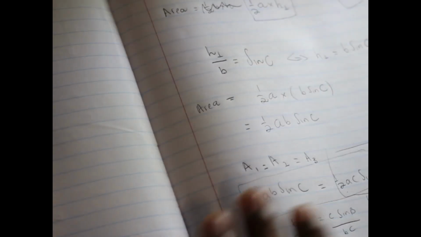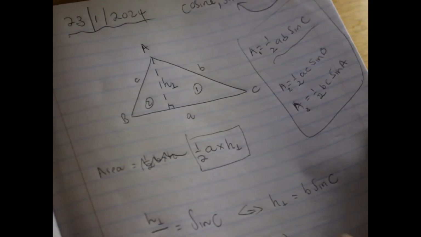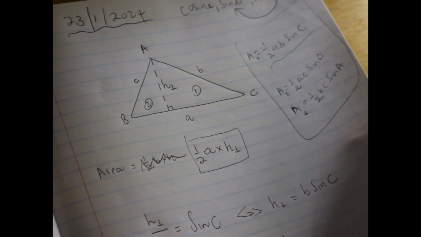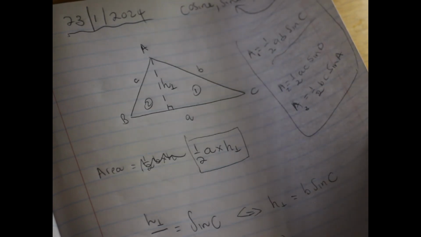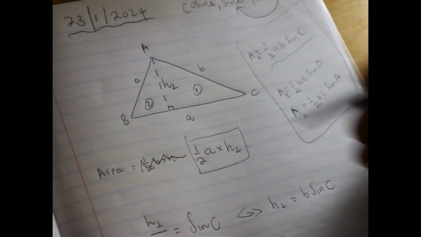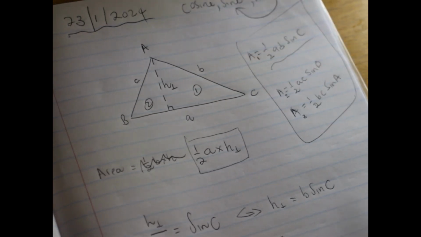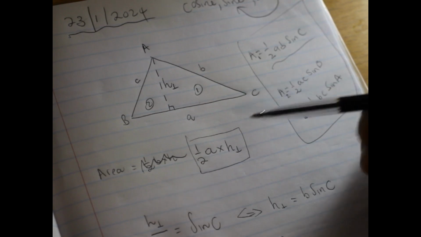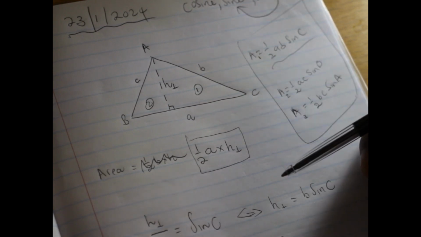I think we'll try proving these rules one more time using a slightly different triangle, because you'll see these triangles are not the same, and even how you're going to prove it is not going to be the same. This is just the first type of triangle, a triangle with acute angles.